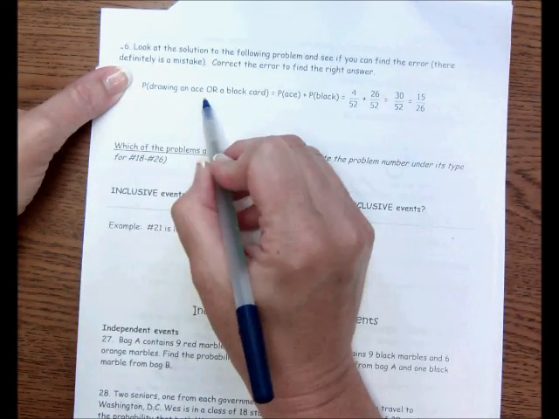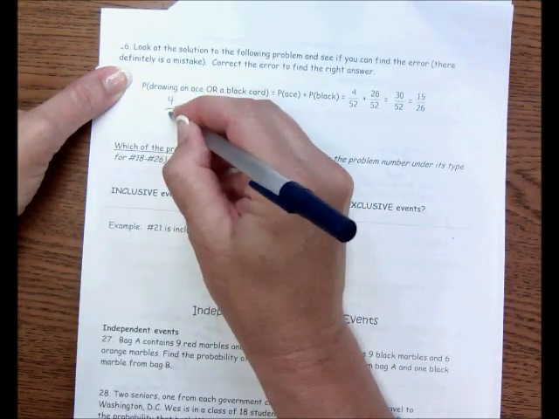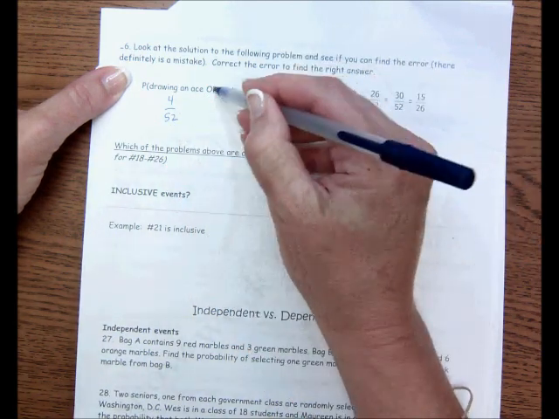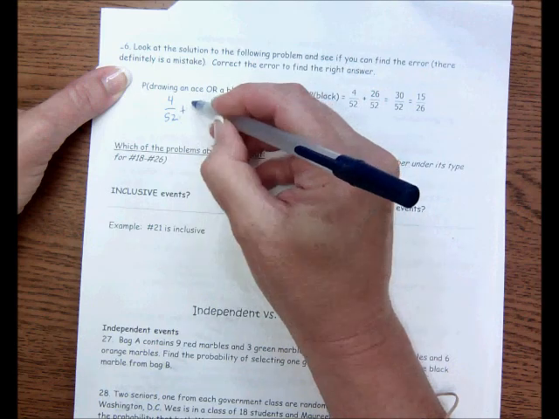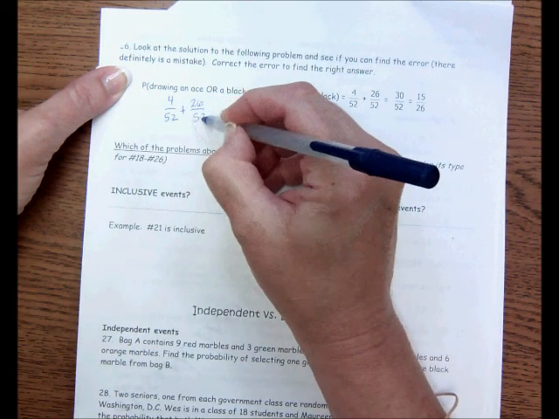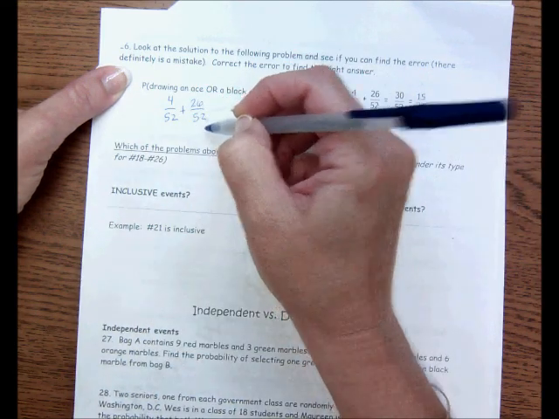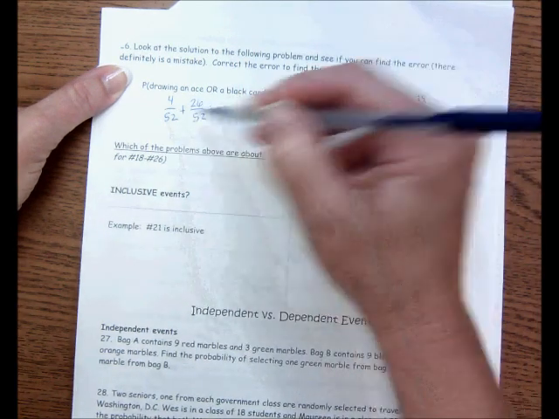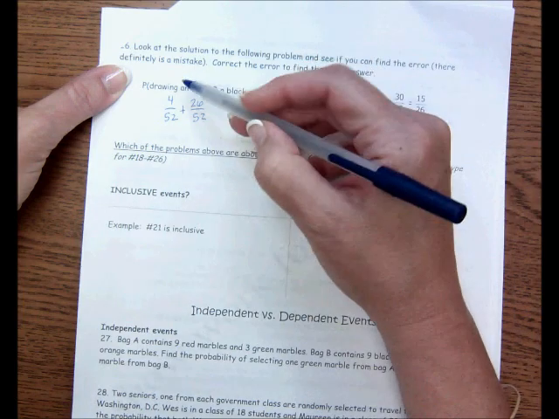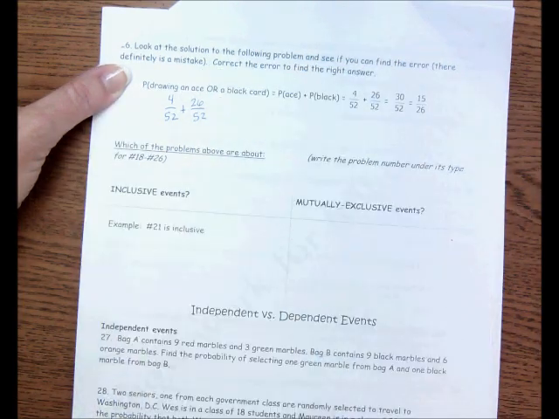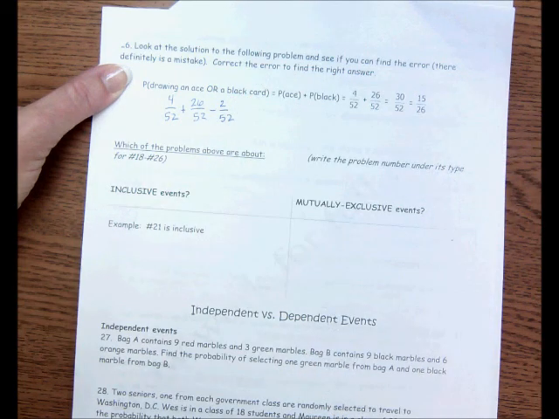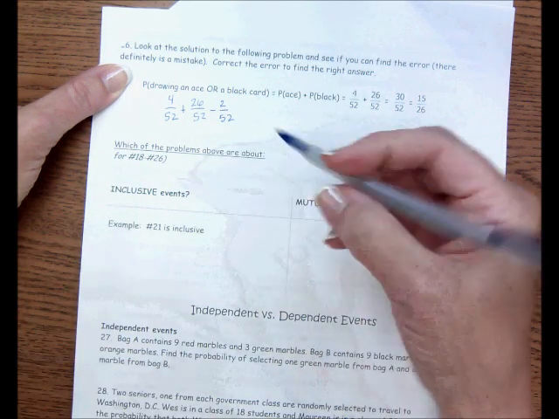So it says the probability of drawing an ace. The probability of drawing an ace out of a standard deck of cards is 4 aces out of 52 cards. Now, the probability of drawing a black card: half the deck is black, so it's 26 out of 52. So that's what this is. But are there any aces that are also black? And there are aces that are also black. So I have to subtract that intersection from our formula from the last video.